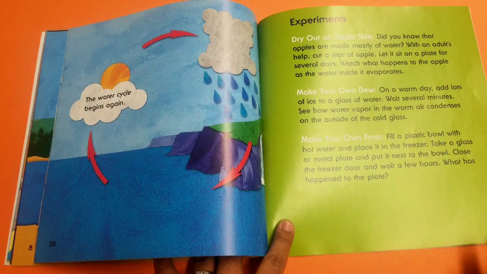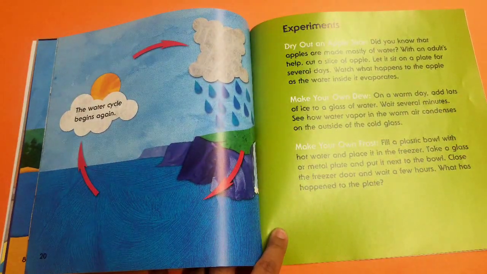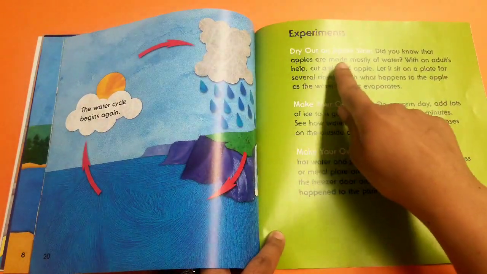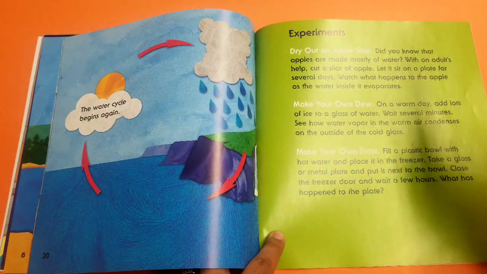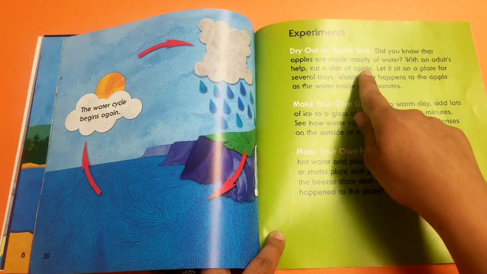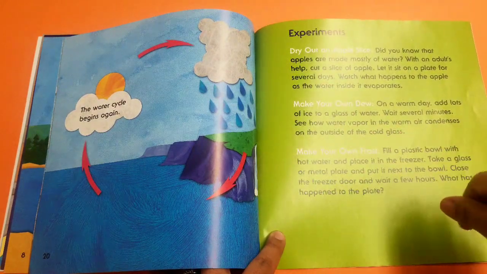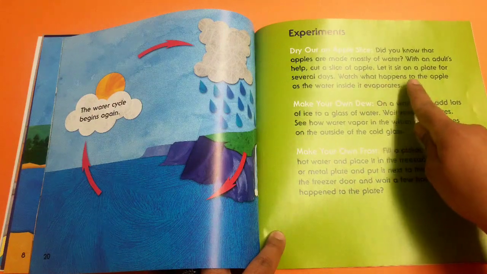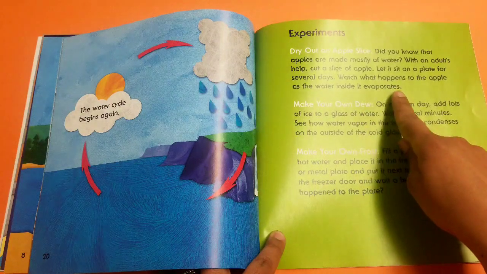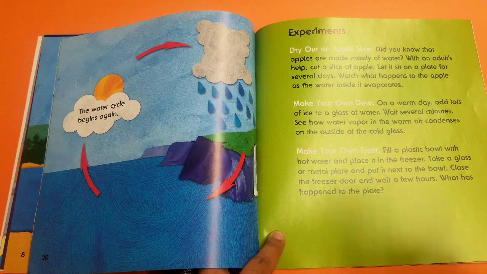Experiment. It says, dry out an apple slice. Who likes apple slices? I do. Did you know that apples are made mostly of water? With an adult, help cut a slice of apple. Let it sit on a plate for several days. Watch what happens to the apple as the water inside it evaporates. I wonder what happens. We gotta try that.